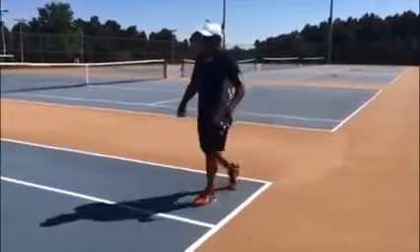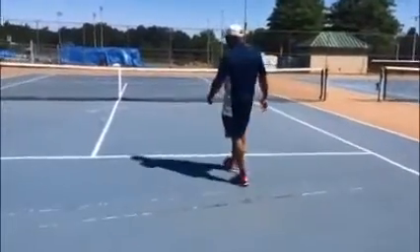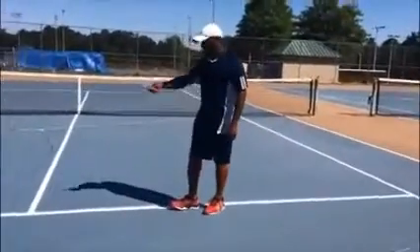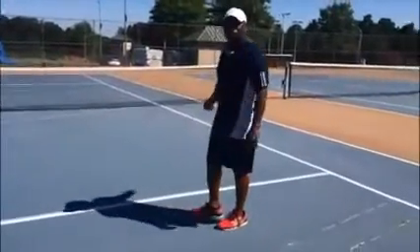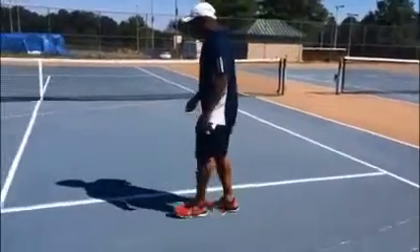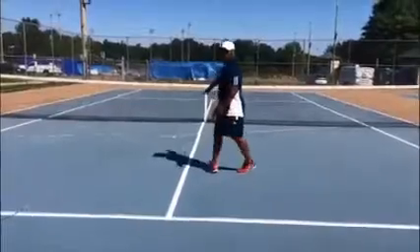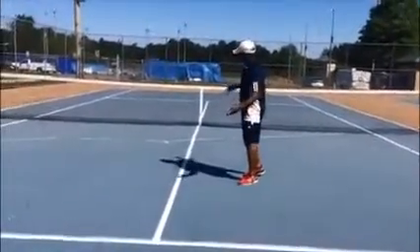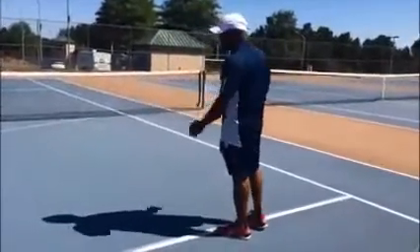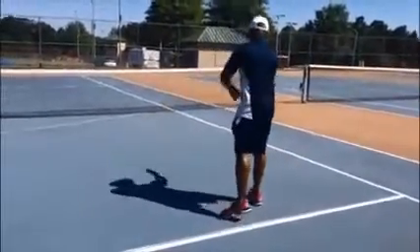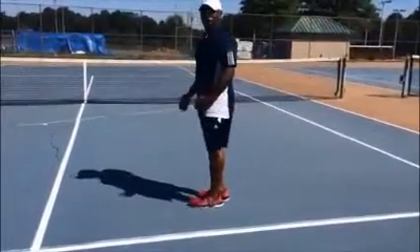The next line we're going to talk about is the service line. The service line is this line here that extends from the singles line on that side to the singles line on this side. The next thing is the center line, which is this line right here down the middle. When you're serving, say that person's serving over here to me on the deuce court on this side, the ball has to land in this little rectangular box inside of the center line.